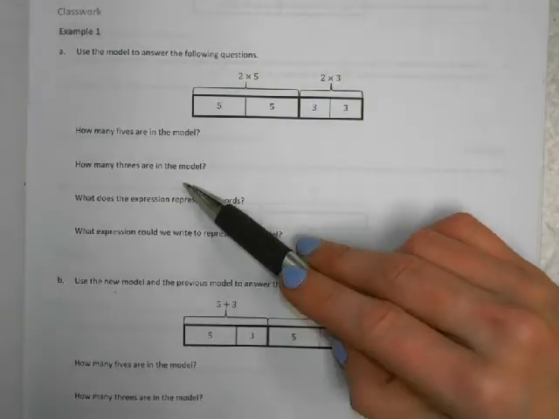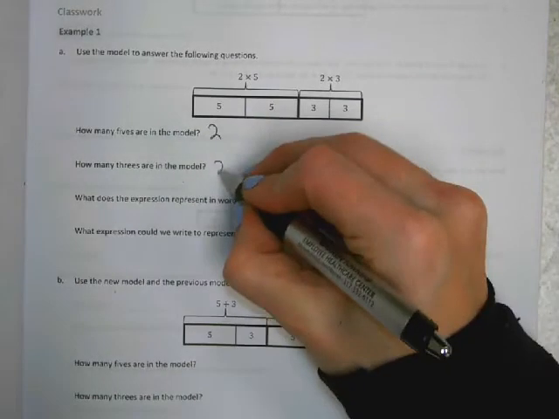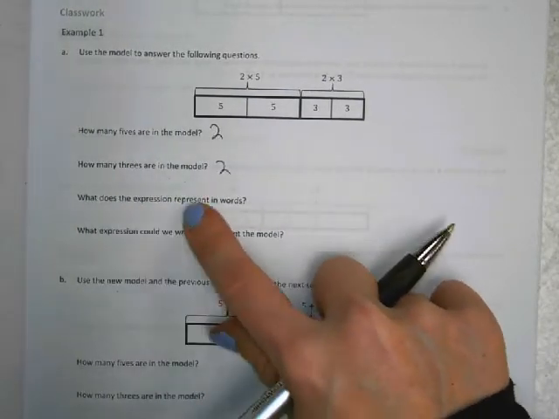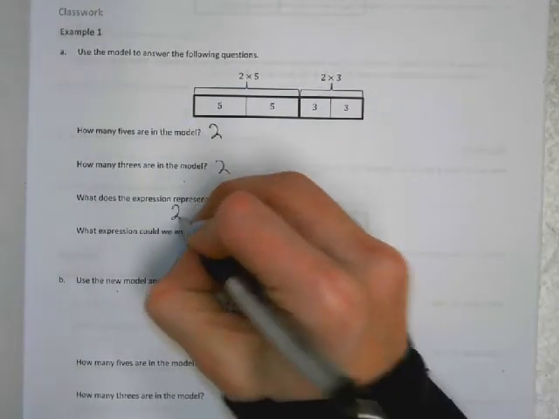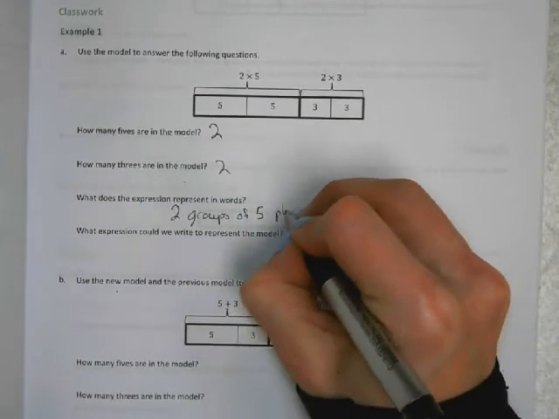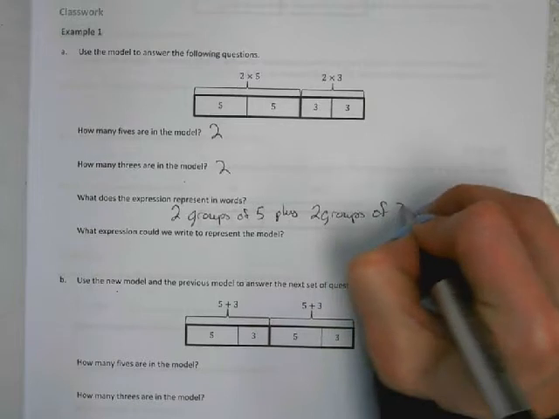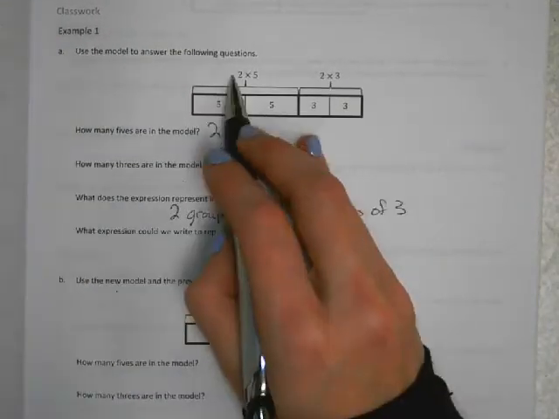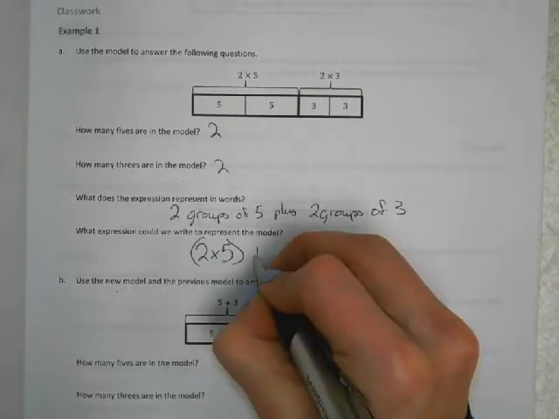So how many 5s are in the model? We have 2 5s. How many 3s? 2 of them. What does the expression represent in words? 2 groups of 5 plus 2 groups of 3. What expression could we write to represent the model? Well, we have 2 times 5 plus 2 times 3.